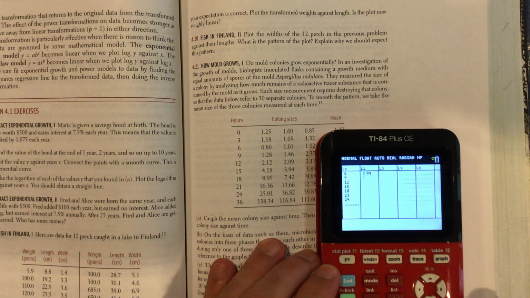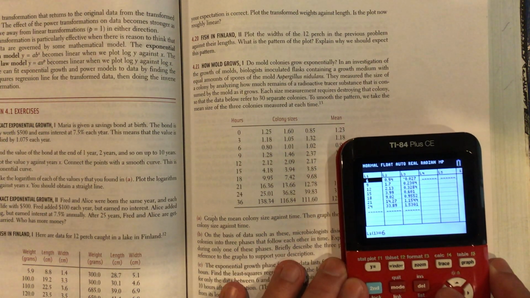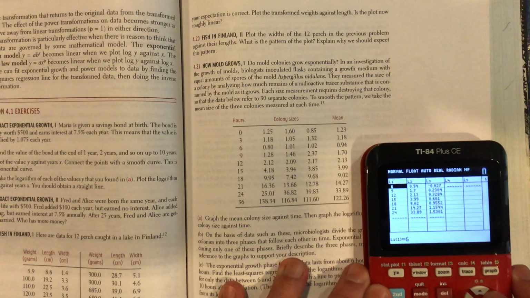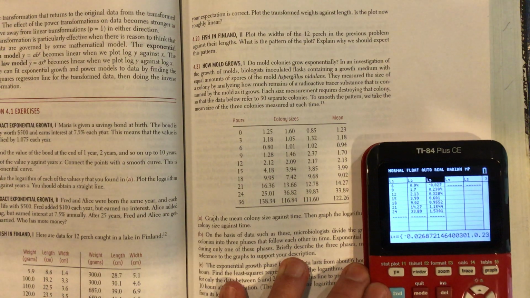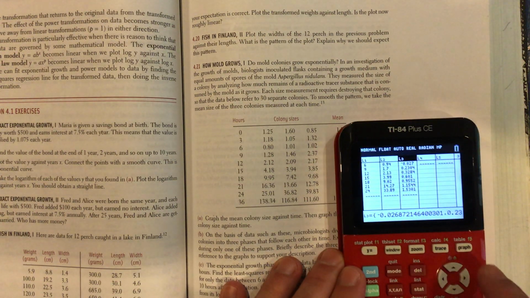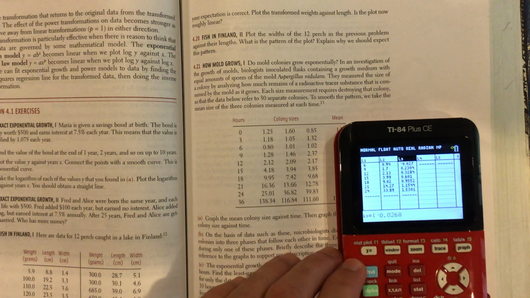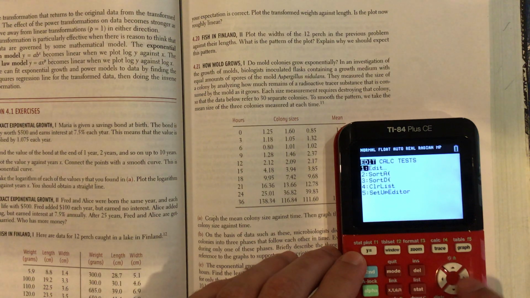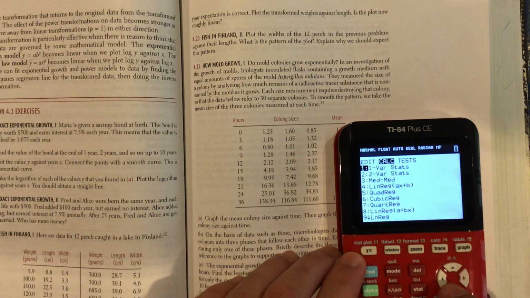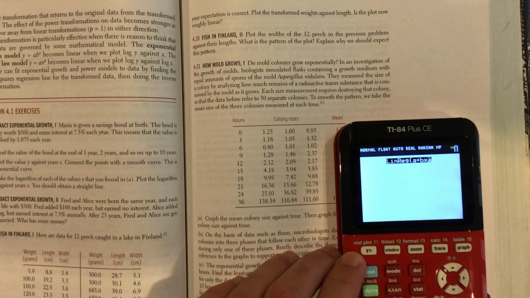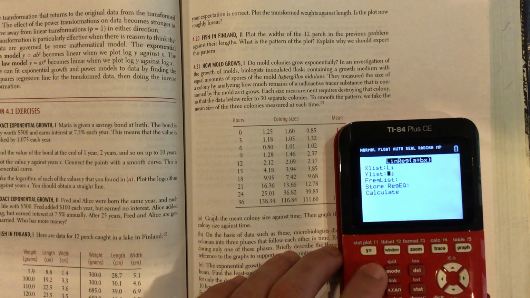Make sure I have my data correct. 6 through 24, yes. 6, yep. Let's make sure this is the log of list 2 again. Okay, and let's do linear regression on that. Oh, there you go. I didn't use list 3.